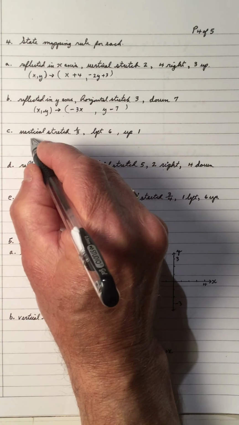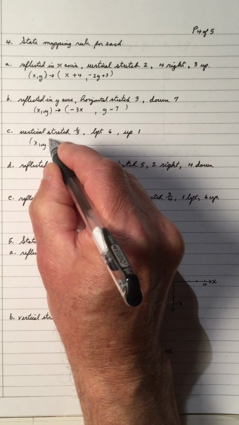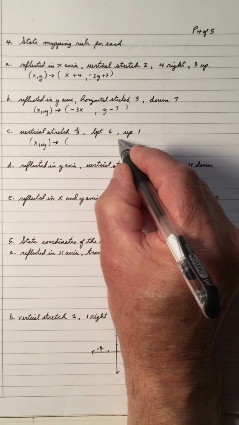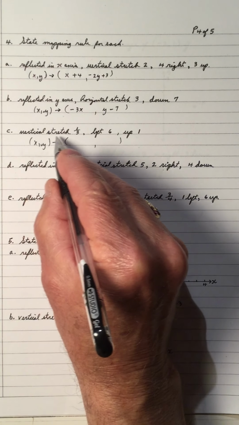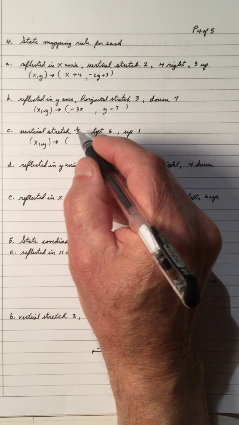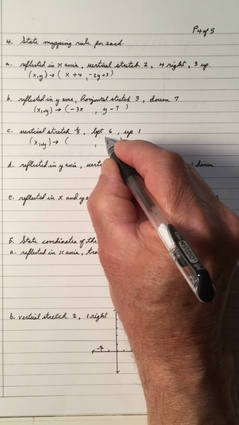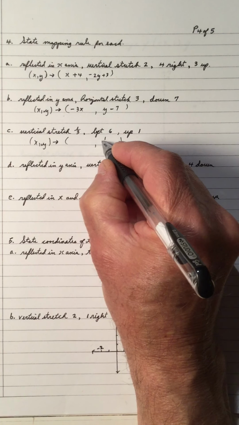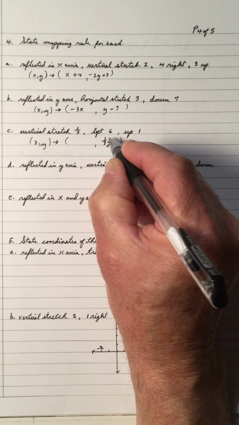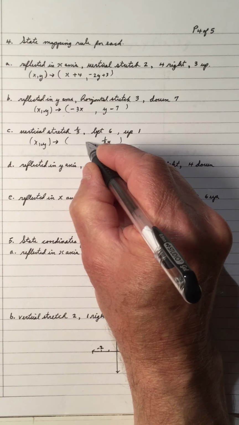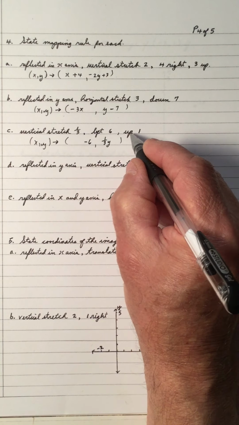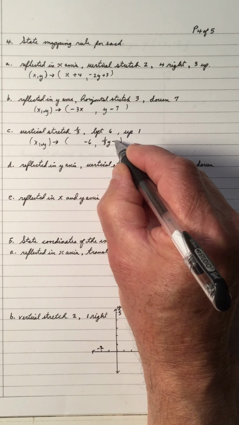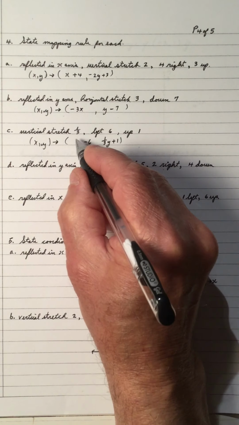And C, x comma y going to, let's see what we have here. We have a vertical stretch of 3. The vertical stretch is in terms of the y's, vertical stretch of 1/3, so it's 1/3 times y. Left 6, that means it's a minus on the x, a minus 6. Up 1 is a plus 1 with the y.